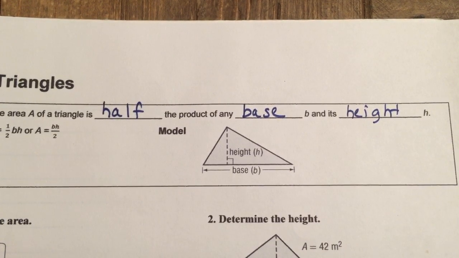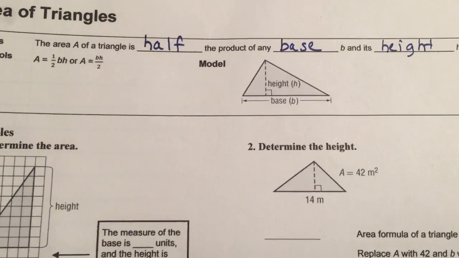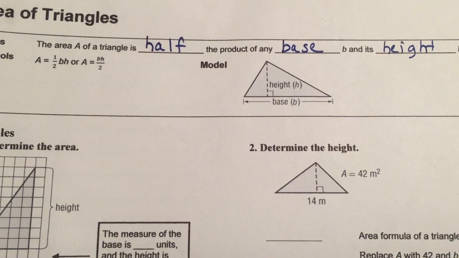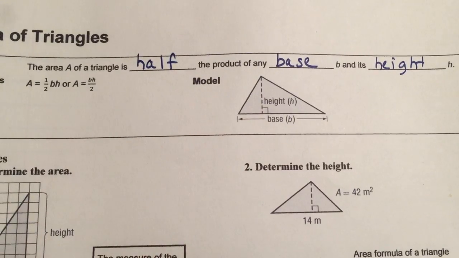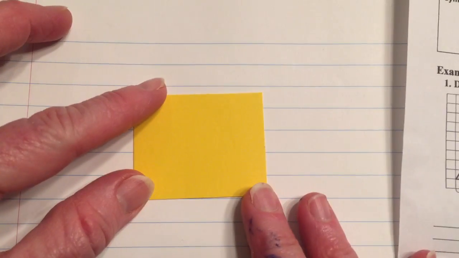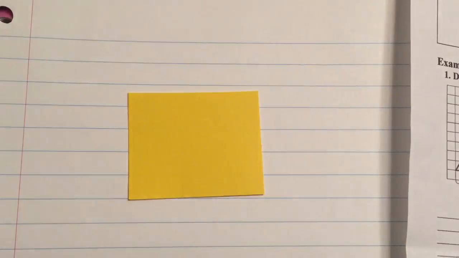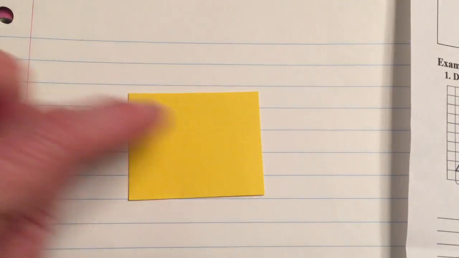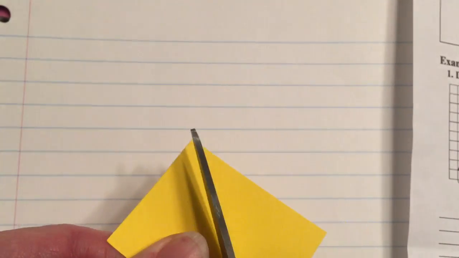Now, it's different, right, than the area formula for a parallelogram, but a lot of people forget the 1/2. And so, we're going to talk more about where this formula comes from, but I just wanted to show you really quick because maybe it'll help you remember why it's not base times height like the rectangle. So if I took a rectangle like this, I know that the base times height is the formula for a parallelogram. Well, if I want to make this into a triangle, I would cut down the diagonal like this.